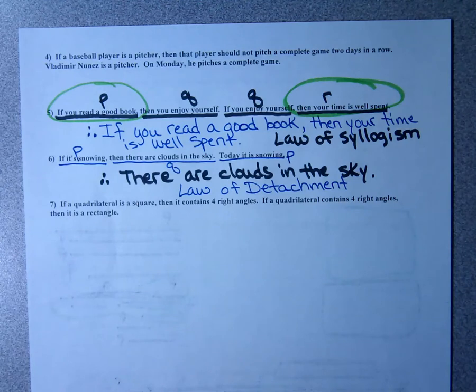If a quadrilateral is a square, then it contains 4 right angles. If a quadrilateral contains 4 right angles, then it's a rectangle. Therefore, if a quadrilateral is a square, then it's a rectangle. Which one is this? Good. This is law of syllogism.